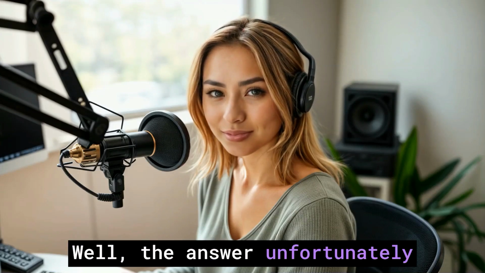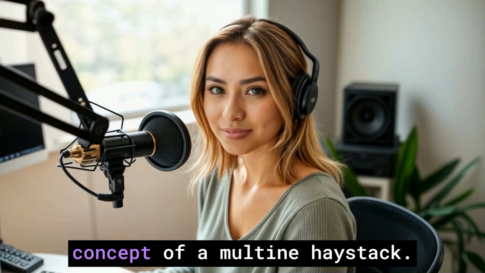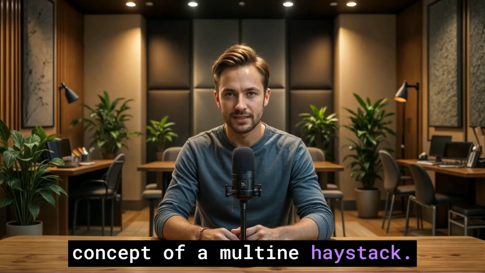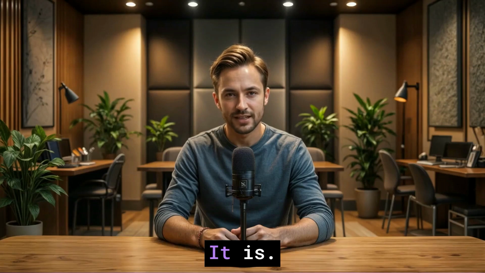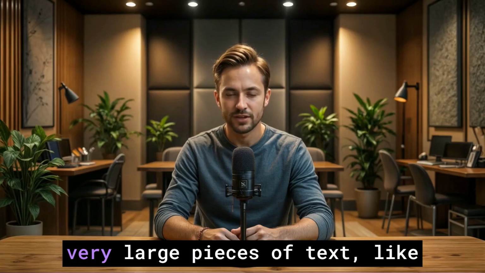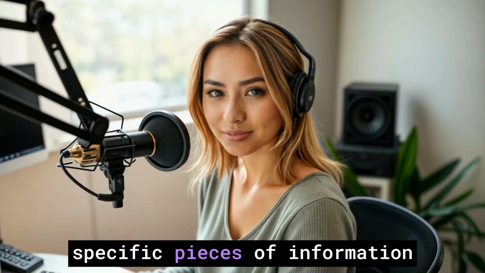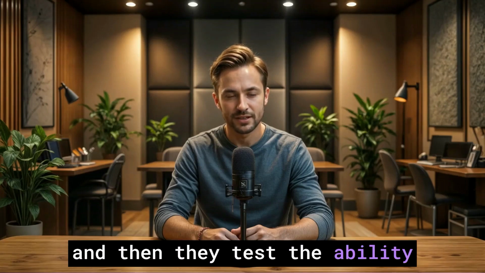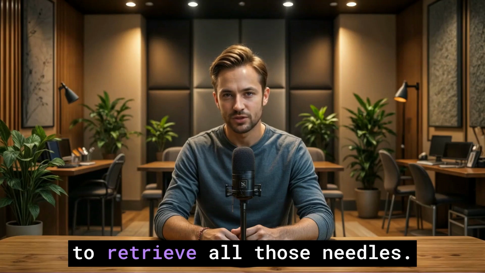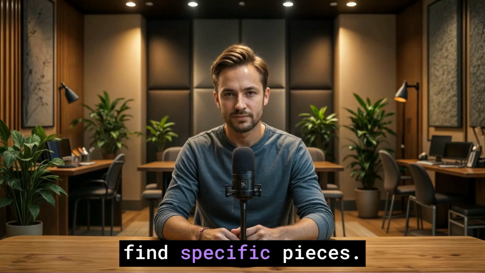Well, the answer, unfortunately, is not so simple. Okay. The materials you sent talked about this interesting concept of a multi-needle haystack. Yeah, the multi-needle haystack. That sounded like a pretty important experiment. It is. So basically, they take these very large pieces of text, like a haystack, and they embed specific pieces of information throughout, like needles, and then they test the ability of these long context models to retrieve all those needles. Okay, so it's like testing how well the LLM can find specific pieces.